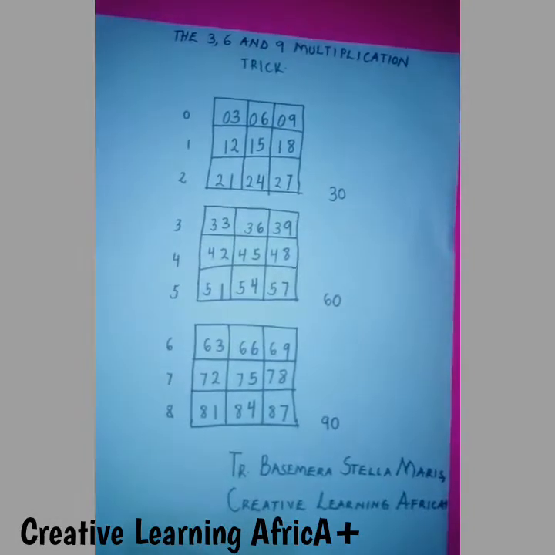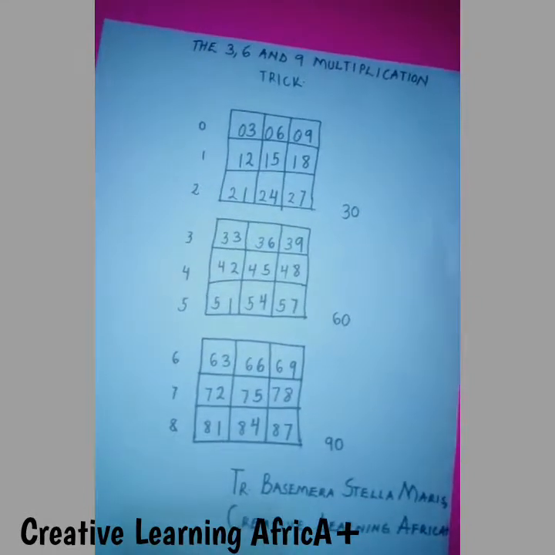Now, within this same table, you realize that we can actually have the 6 times table.